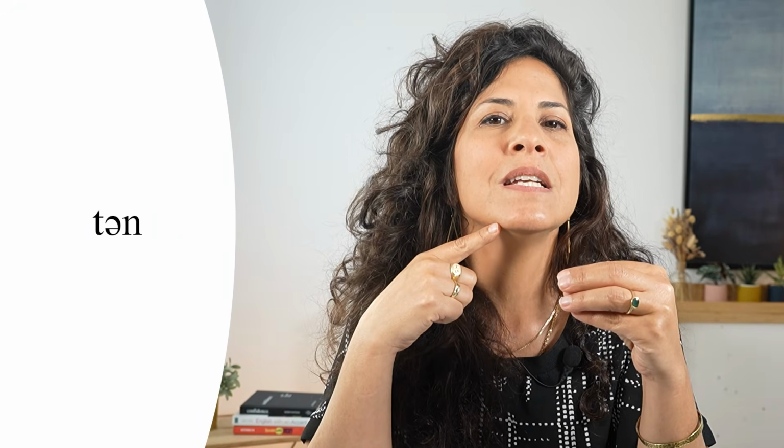So the brain is like, why do I have to do all this work? Let me take a shortcut. The vowel in between is not that important, so let's connect the T and the N because the tongue is already in the same place. Tn, tn, tn. And then it's like, well, why do I have to move the tongue and then bring it back to the same place?